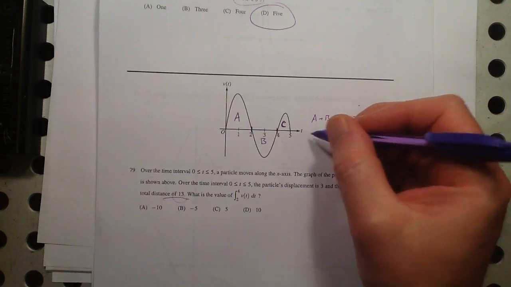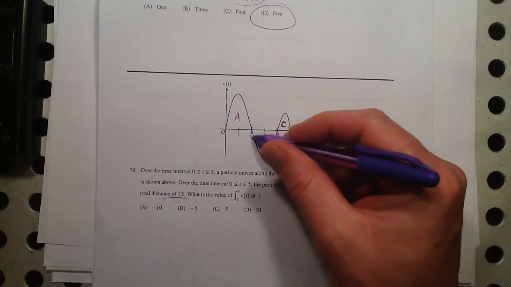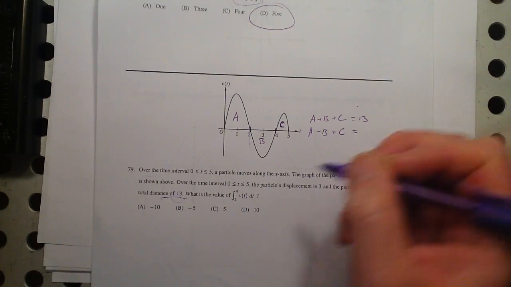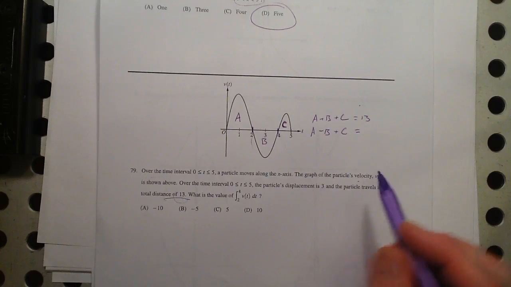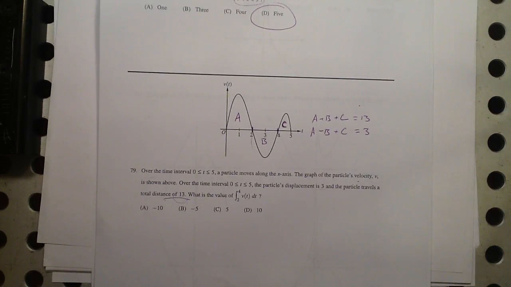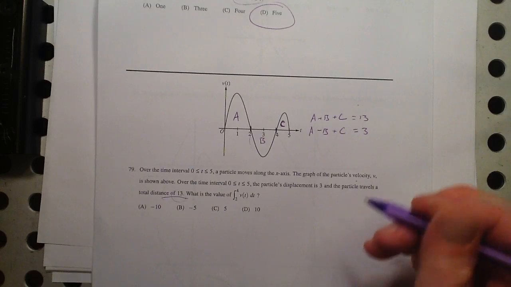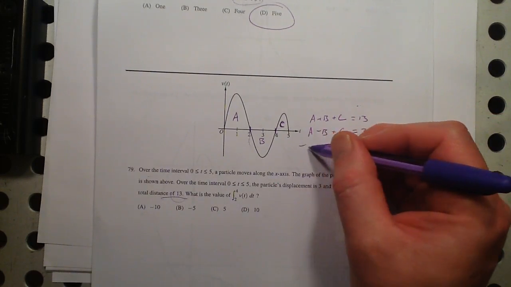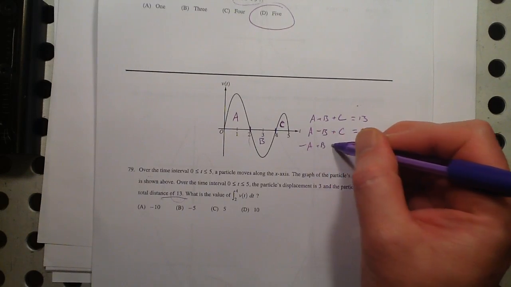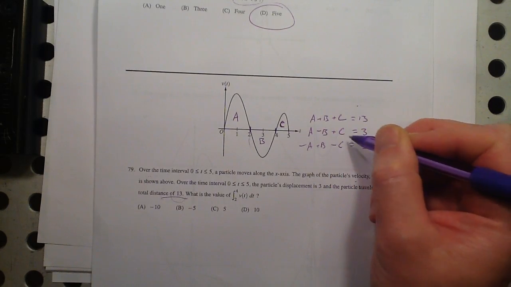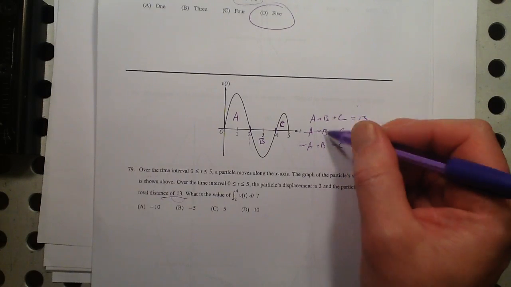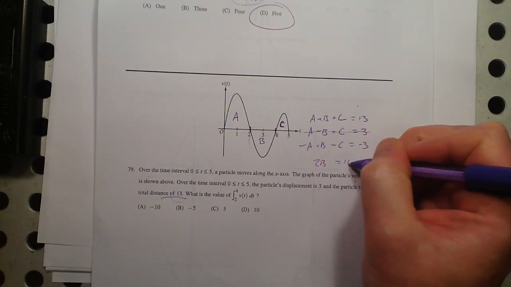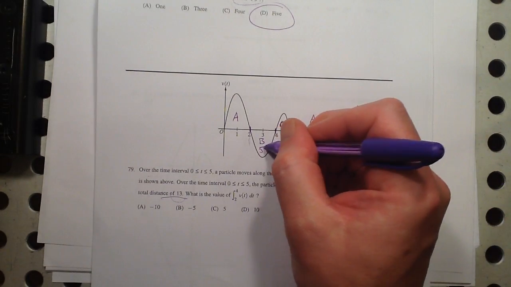And if I do A, if I recognize that this is negative, if I do minus B plus C, then that gives me a displacement of 3. Right, so adding those two, actually, if I switch the signs of this equation and make this equation -A plus B minus C equals -3, and then I add these two together, I get 2B equals 10. So that area B must be 5.